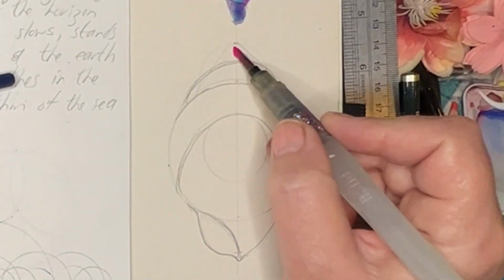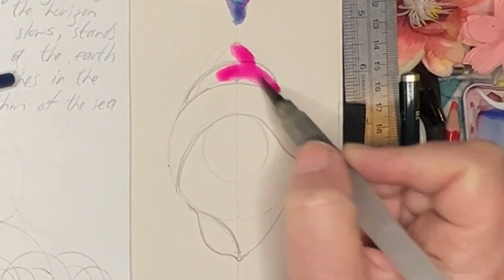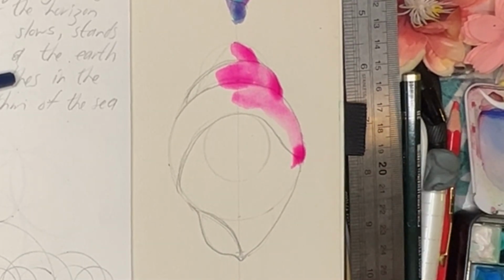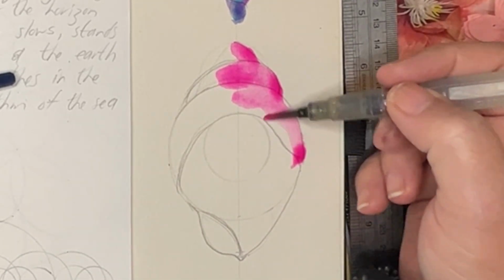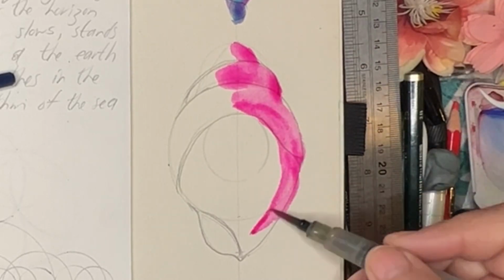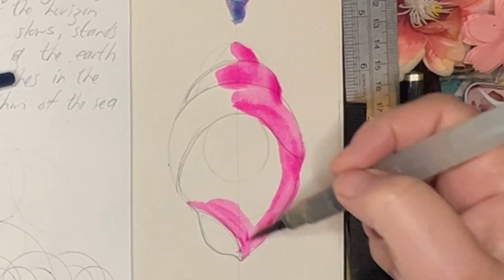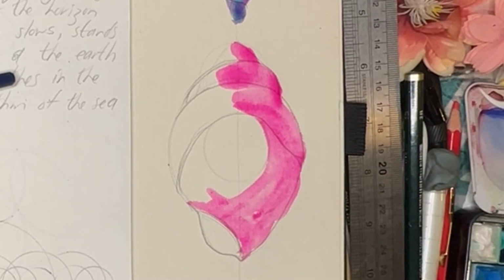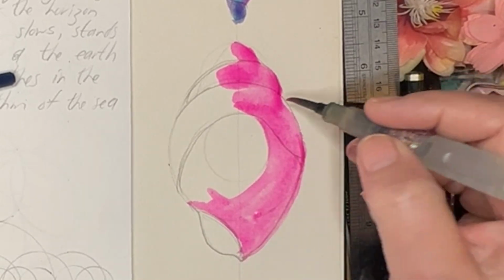In this second one, I'm just going to use the exact same pink I used on this right hand side. Let's keep the pinks on the right, and adding a little bit more color than I need, but I'll spread it as we go along.